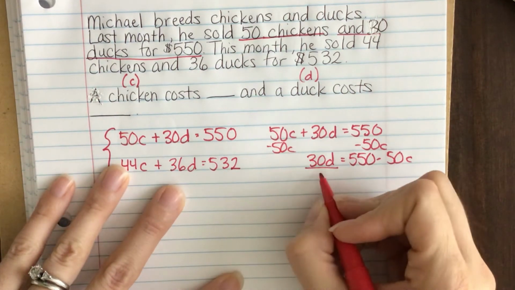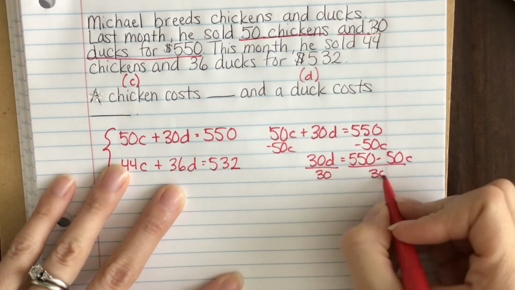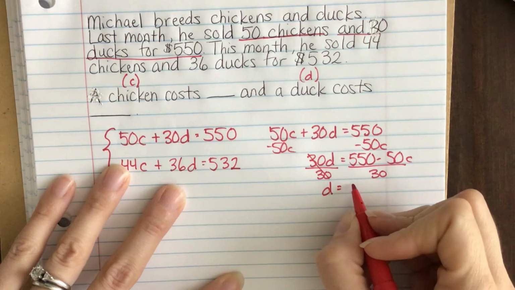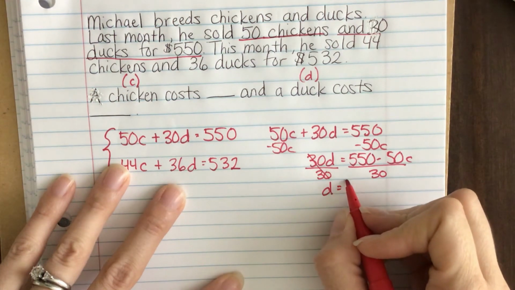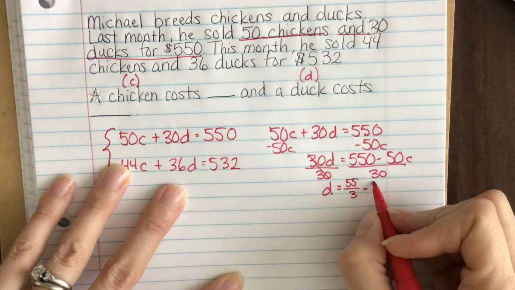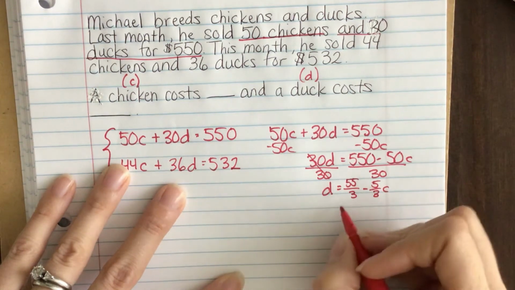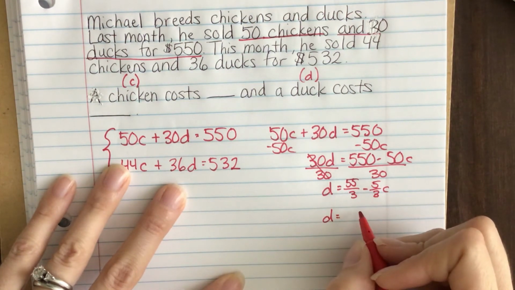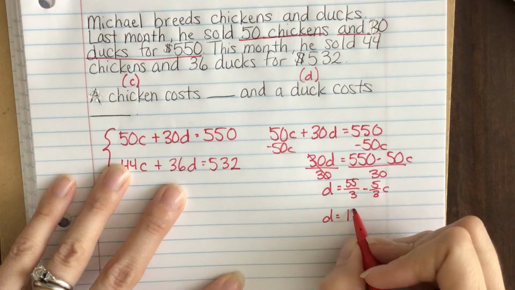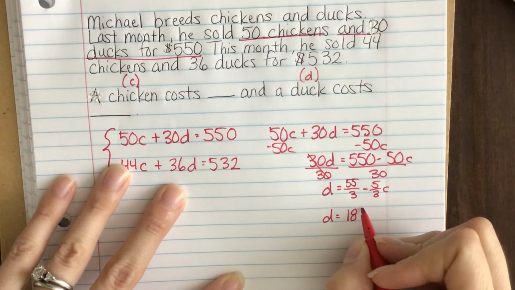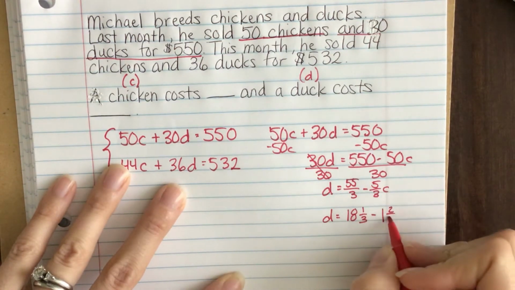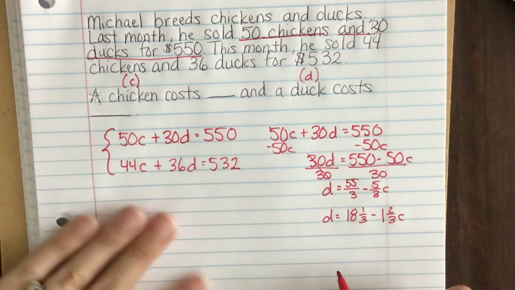Then I'm going to divide both sides by 30, and I get that D is equal to 55 thirds minus 5 thirds C. I am going to reduce that or turn it into a mixed number in just a second. So that would be 18 and 1/3 minus 1 2/3 C. Like I said, it's kind of ugly.